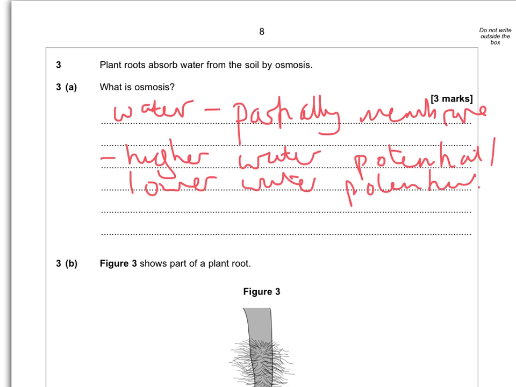I think they would allow a higher concentration of water to a lower concentration of water. And there's another mark here if you mention that it's a passive process, that it doesn't require energy. So the marks again: one for explaining that a partially permeable membrane is involved. If you just use the word membrane, you get a mark. One mark if you mention that it's from a high concentration of water to a lower concentration of water, or from a high water potential to a lower water potential. And one if you've mentioned that it's a passive process or that it requires no energy, up to a maximum of 3 marks there.